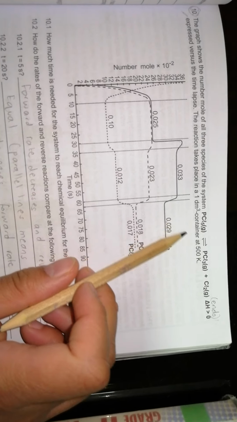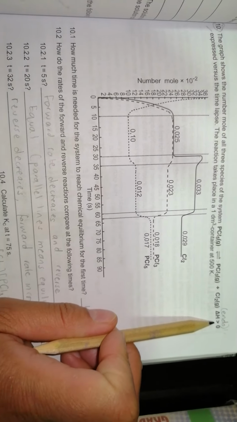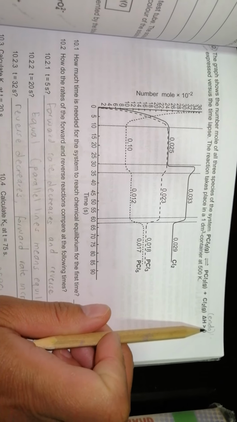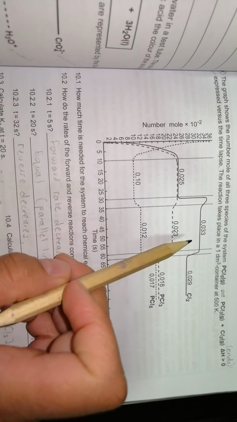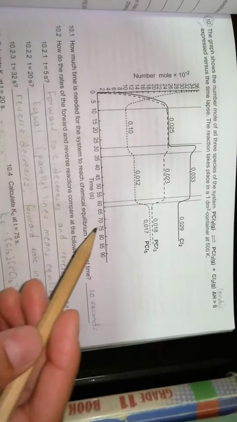Right, number 10 is a nice question. It says here, the graph shows the number of moles of all 3 species of the system. So you have PCl5 giving you PCl3 plus Cl2, and here delta H is greater than 0, which means it's an endothermic reaction. Okay, and they're saying the reaction takes place in a 1 decimeter container at 500 Kelvin. Right, so you have this graph.